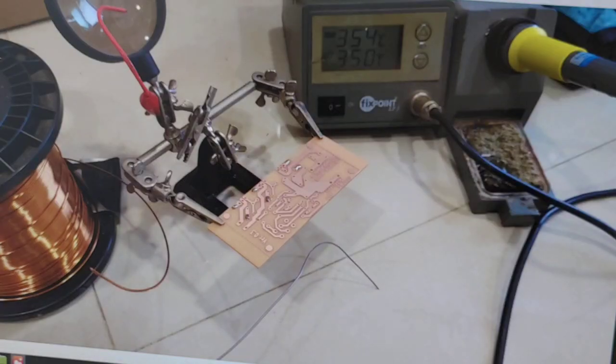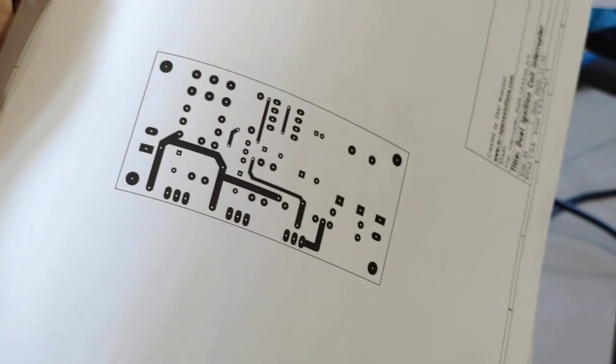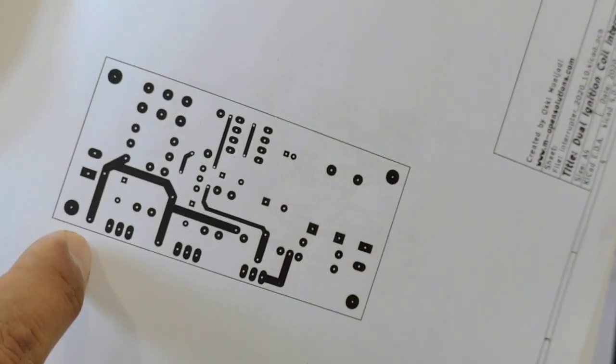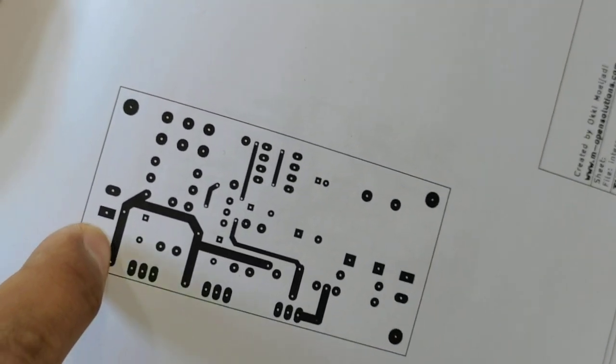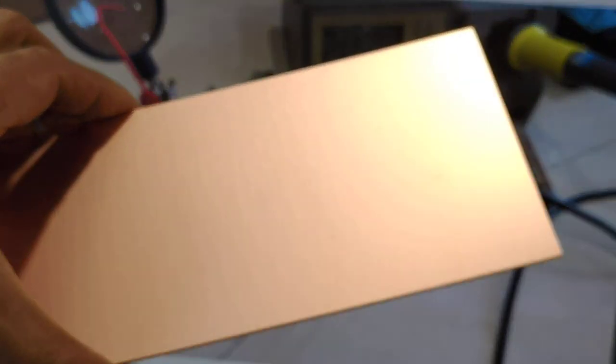And then, okay, the picture here, like I said before, this is the bottom part of the PCB, and this is the top part or the upper part. So I actually need a dual layer PCB, but I use only single layer PCB.